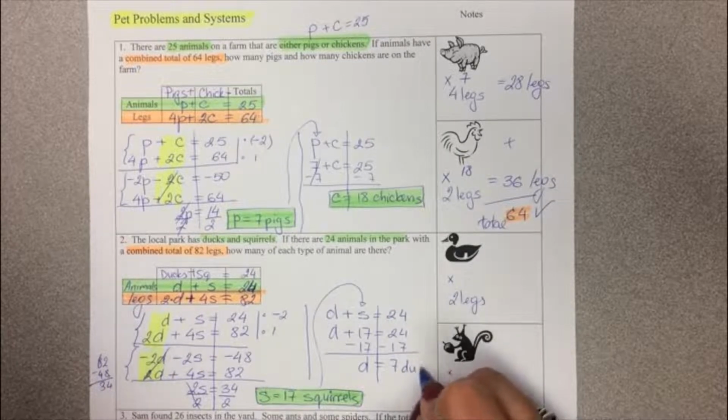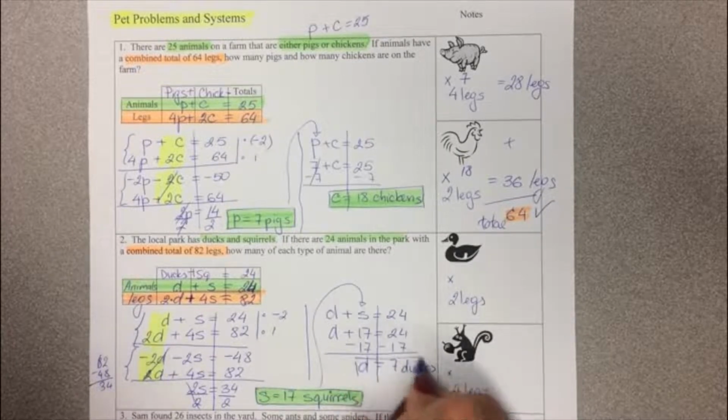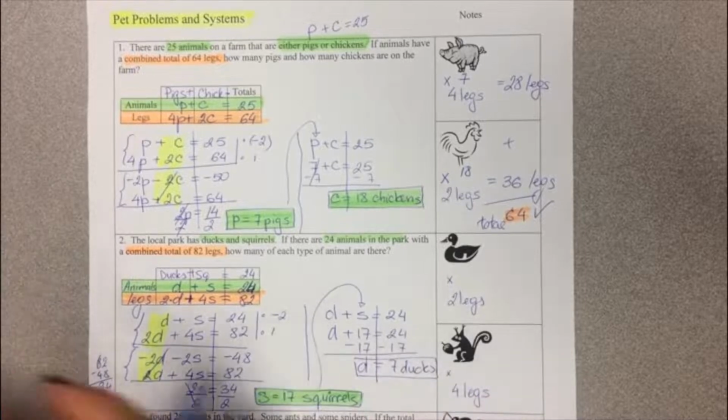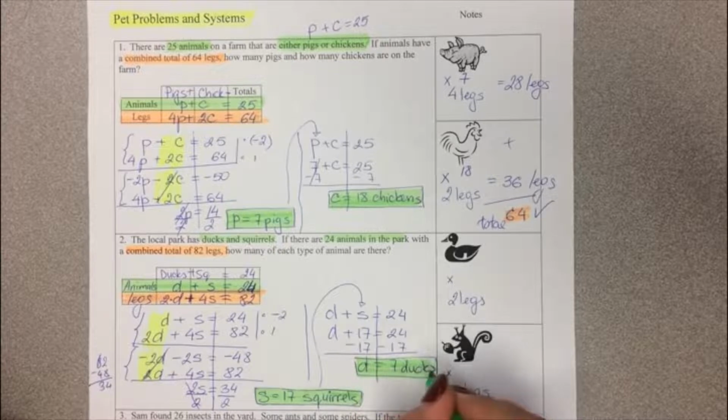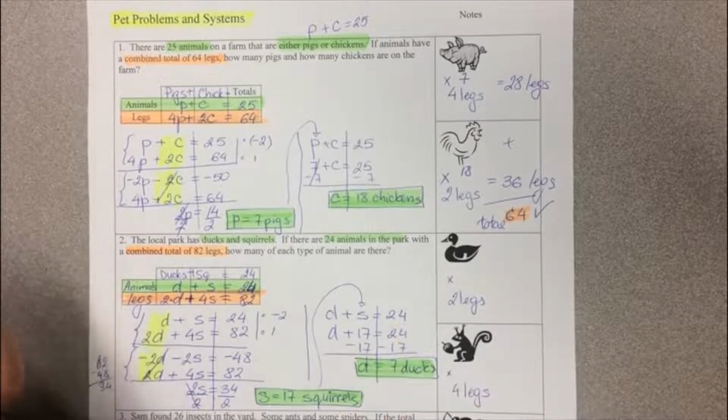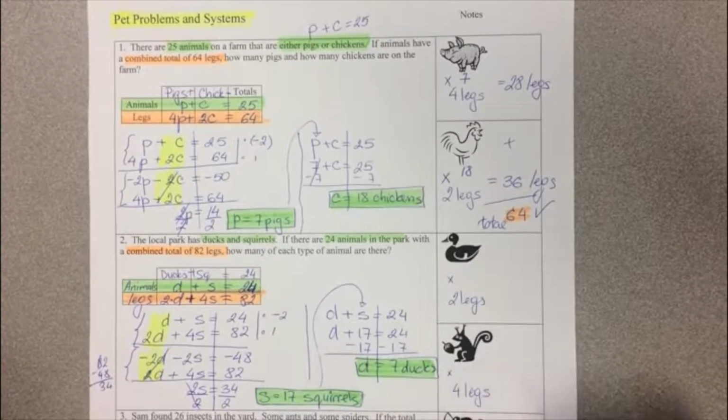When we check, because we know that 7 plus 17 is 24, well, that's something that we used in the first equation. If the solution works in the second equation, then we know it's right.